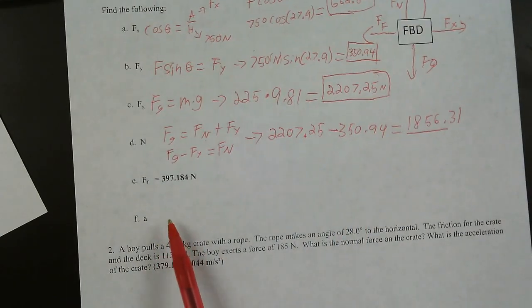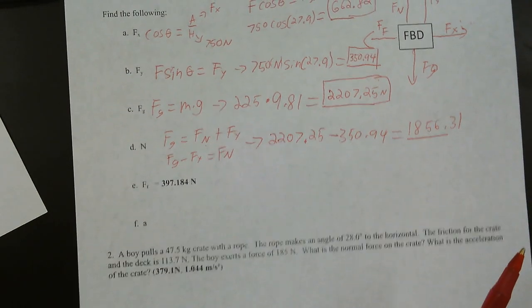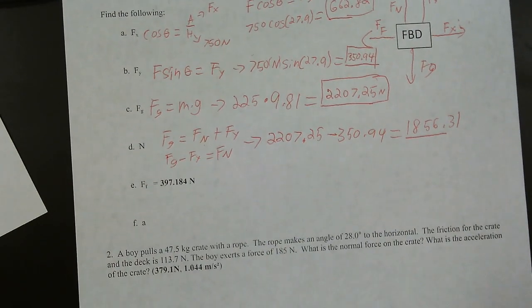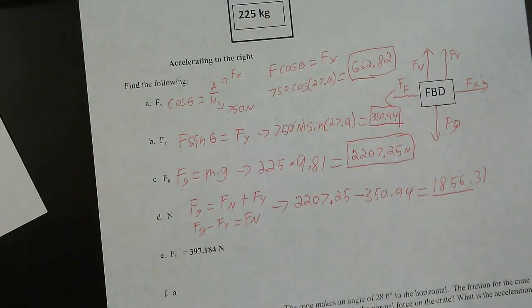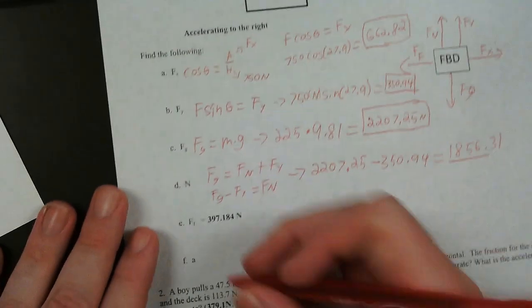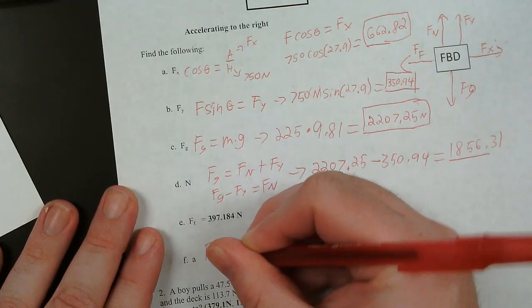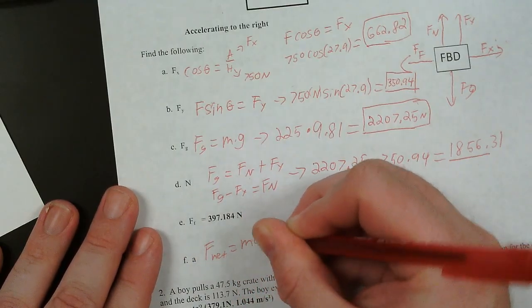And lastly, I am looking for my acceleration. So, how am I going to get my acceleration in this case? Well, the same way I would for anything else, really. I happen to know the mass in this case. I also could find a net force. I don't know my net force right now, but I could find it. So I am going to use good old trusty F net equals ma.